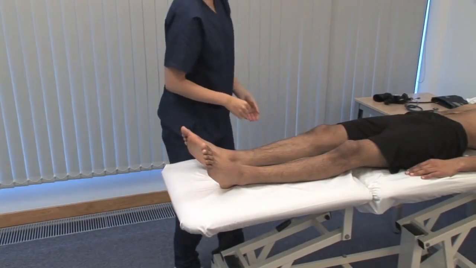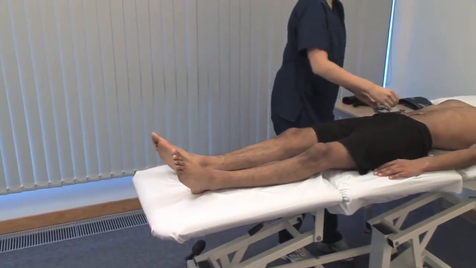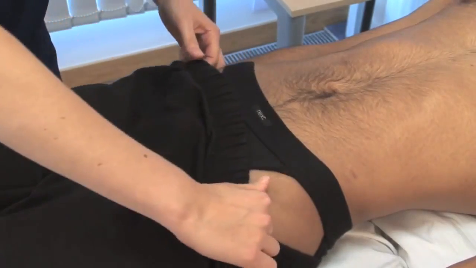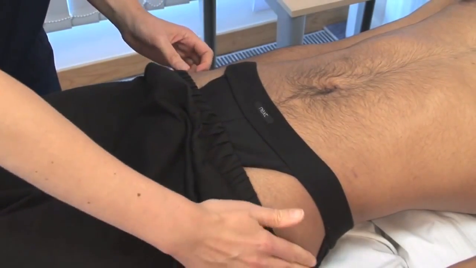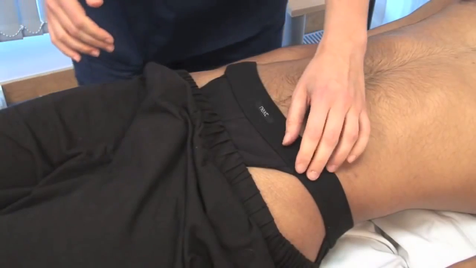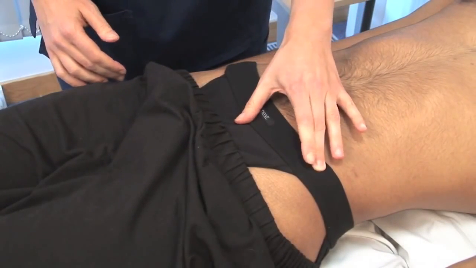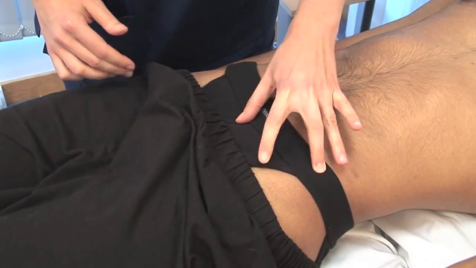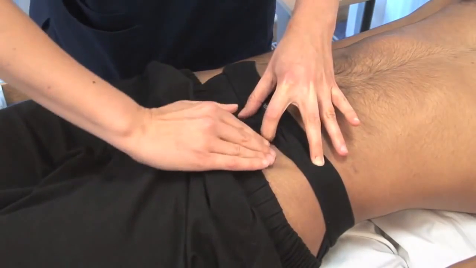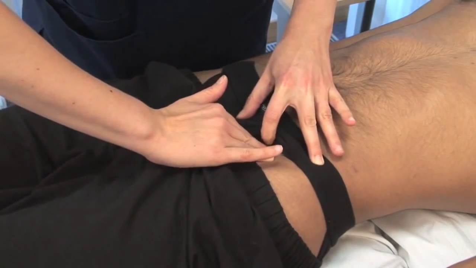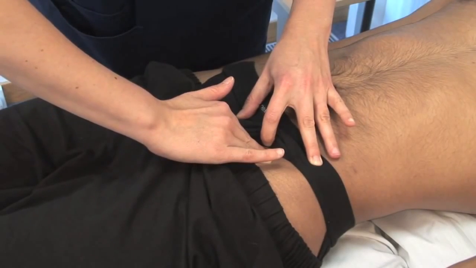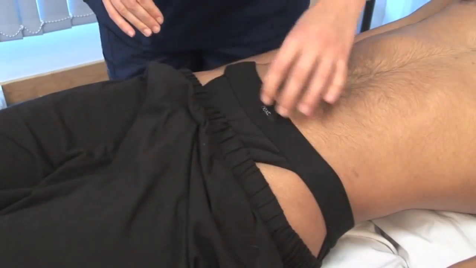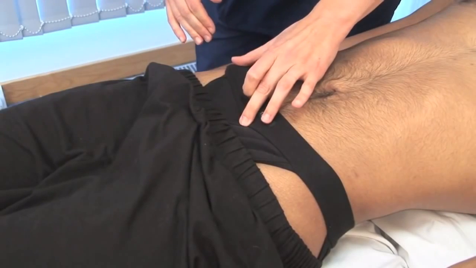Palpate the lower limb pulses, beginning with the femoral pulses. Explain what you're going to do. The femoral pulse is felt below the inguinal ligament, about midway between the anterior superior iliac spine and the pubic tubercle. Use the pads of your extended index and middle fingers. This pulse can be difficult to feel in obese patients.